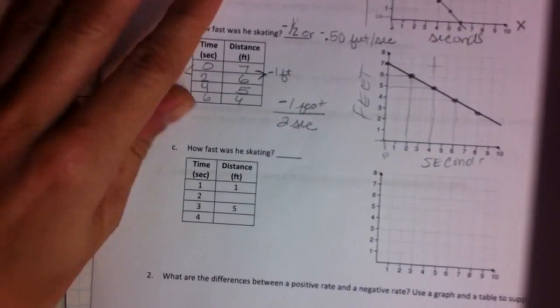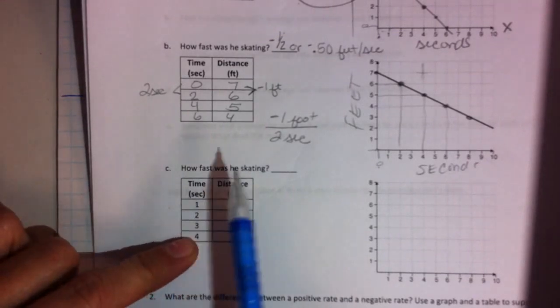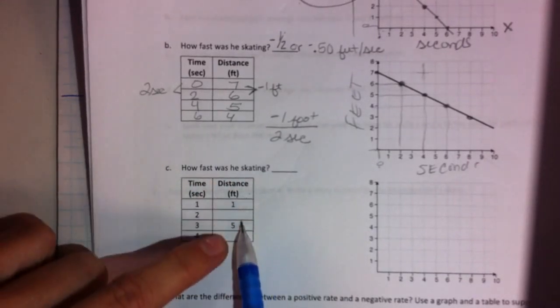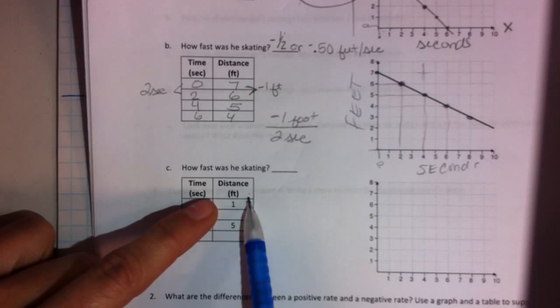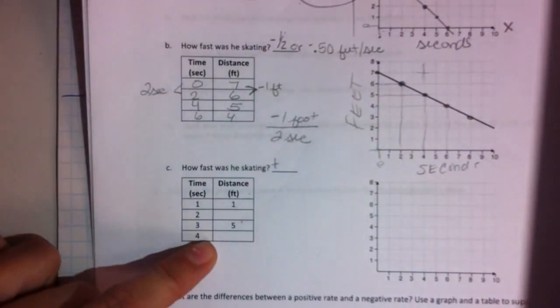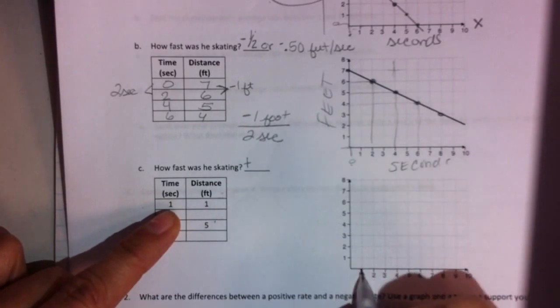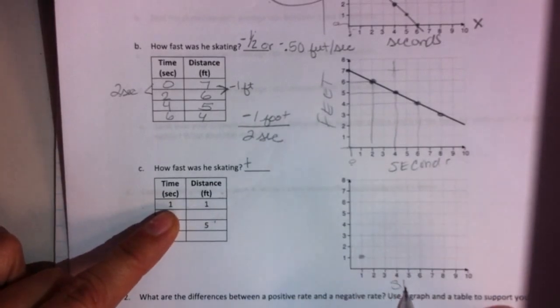All right, so let's take a look here. If we look at the seconds, seconds are going by. Look at the distance. I'm going from 1 to 5. So instantly, should my rate be positive or negative? Should be positive because we're going up. Okay, so let's try it a different way too. So 1, 1, let's go ahead and graph it. 1, 1. Here are my seconds.